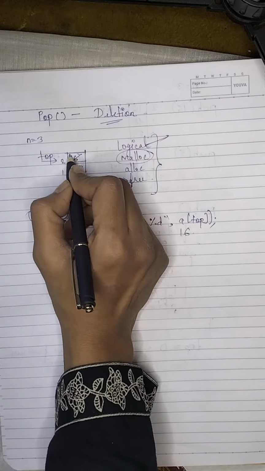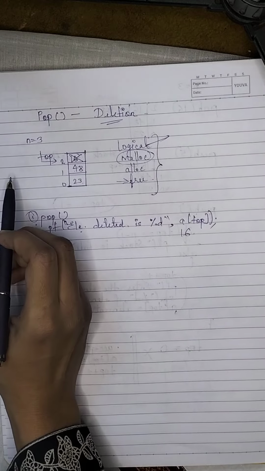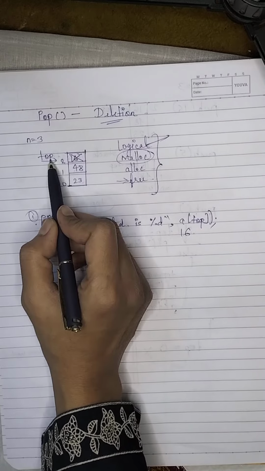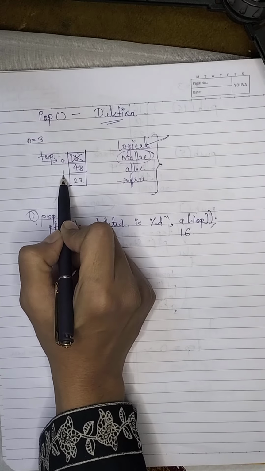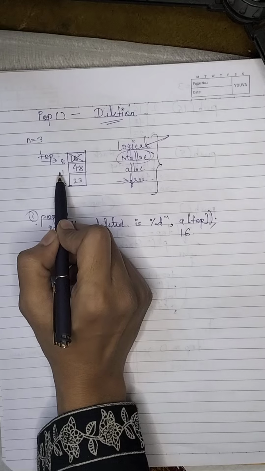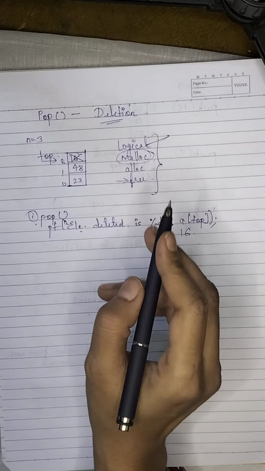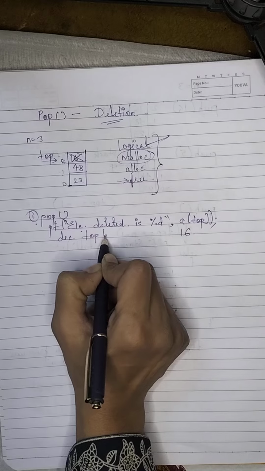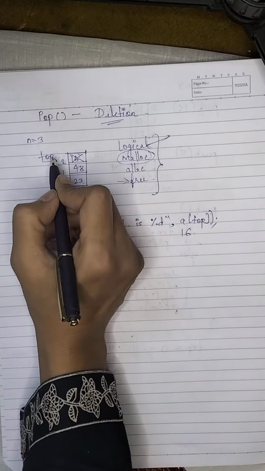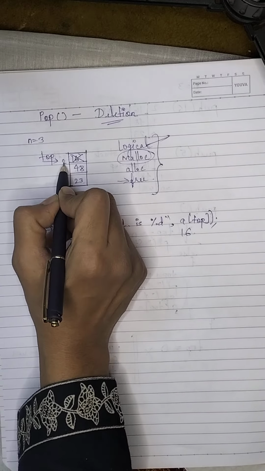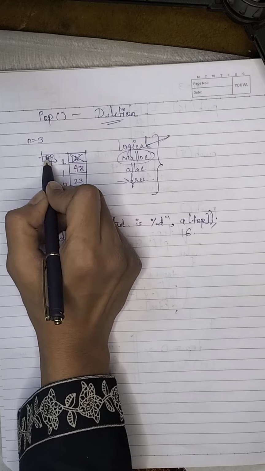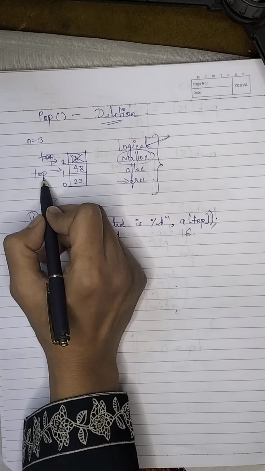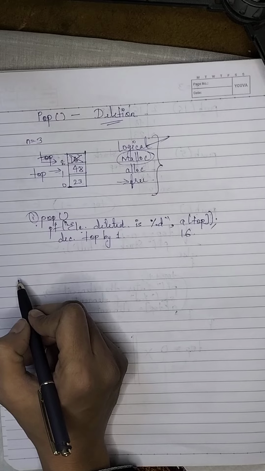Now after deleting the element, my top should point to the first position. And how do I get top from the second position to the first position? By decrementing it by 1. So now I will write here decrement top by 1, right? So top, which was pointing to the second position, the element got deleted. Now it should point to the first position. It got decremented and now it will be pointing to the first position.